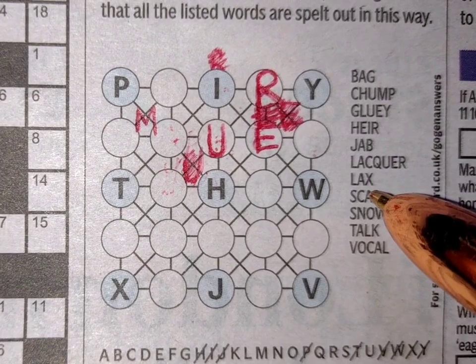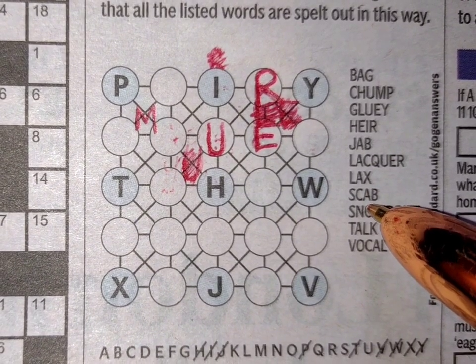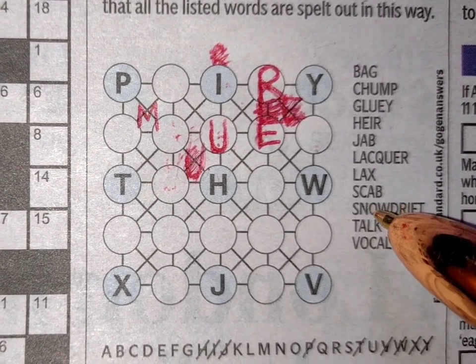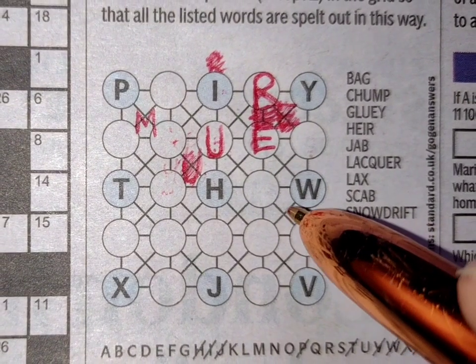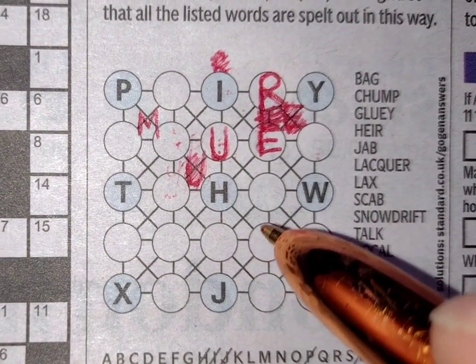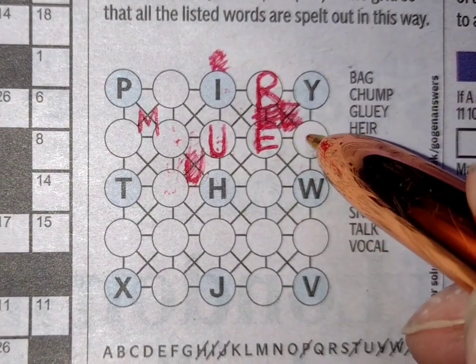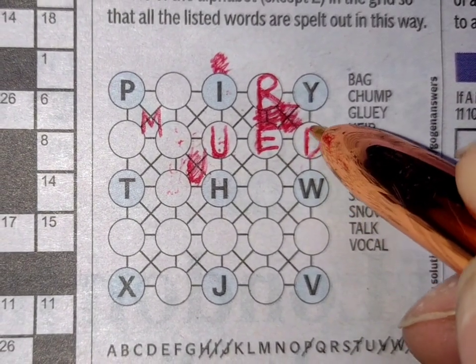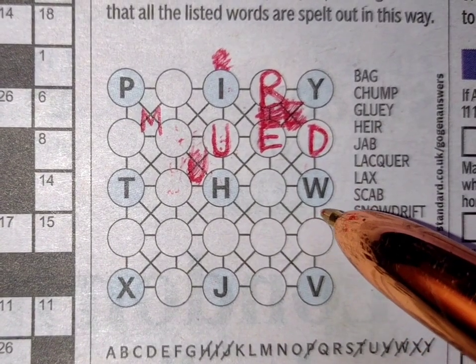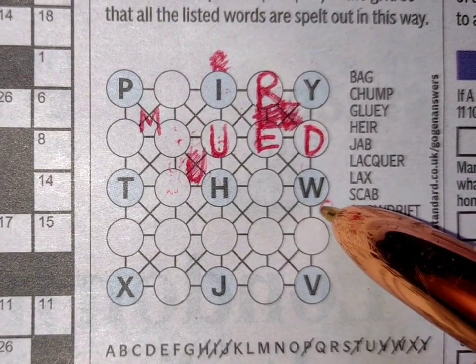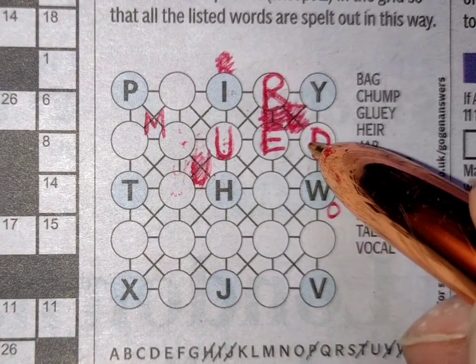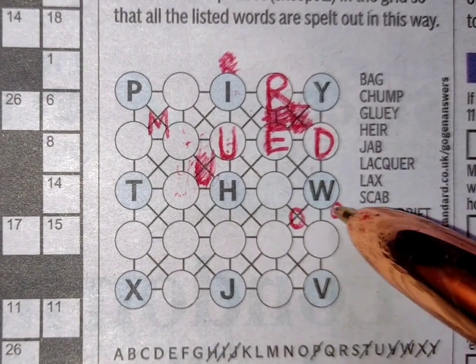Lax. Can't see anything much doing for that. Scab. Nor that. Snowdrift. Snow. Oh, look. No dr. So the D has to be here. The O is going to connect to that W. In fact, it's going to be one of these three because those two are used up, so we can actually write it in here.